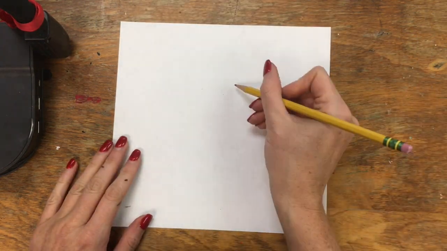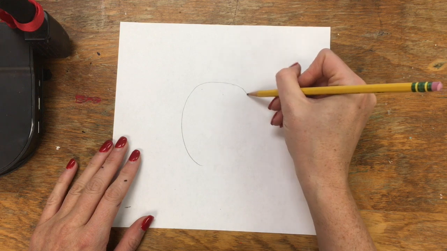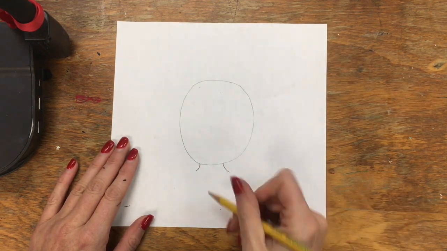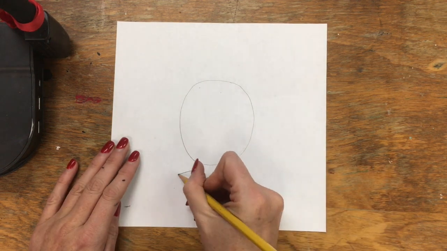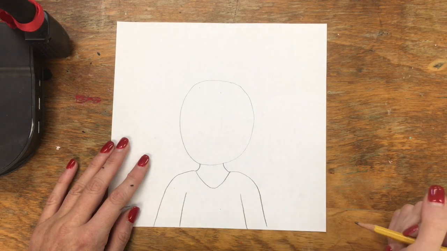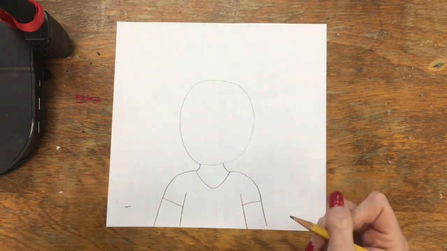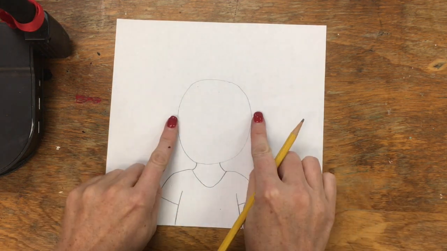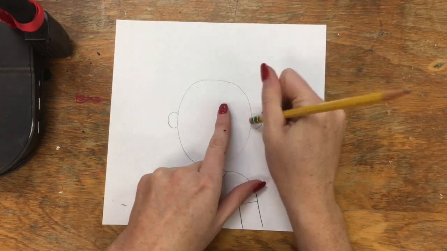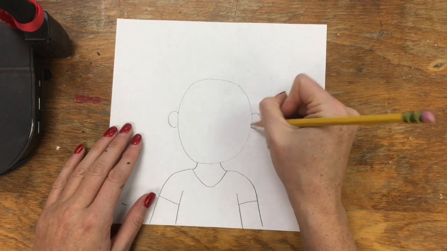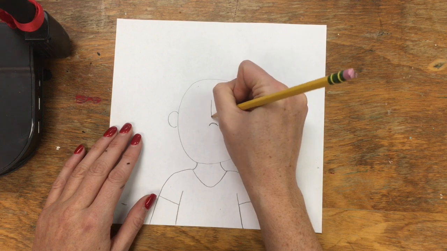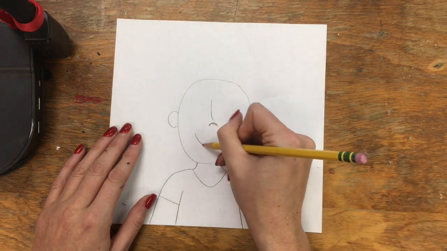This is another example. This is drawing another person. Start with a circle, the curved lines for the neck, curved line for the shirt, shoulders coming down to the edge, short sleeves, a line coming across, ears on the side, in the middle is the nose. This nose is a little different. I'm going to draw a line in the middle to add to that nose.